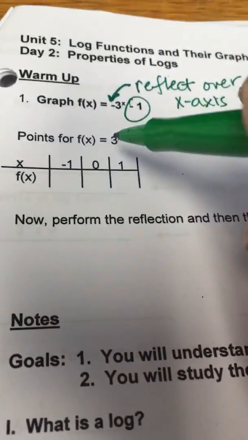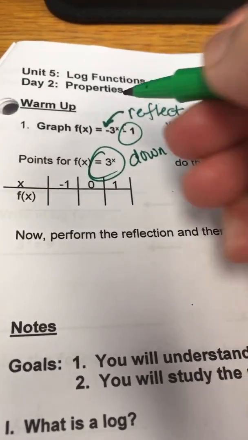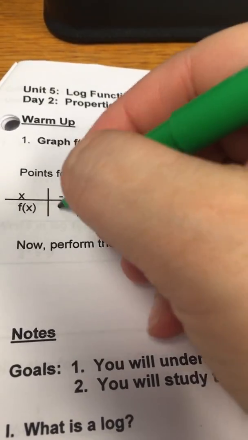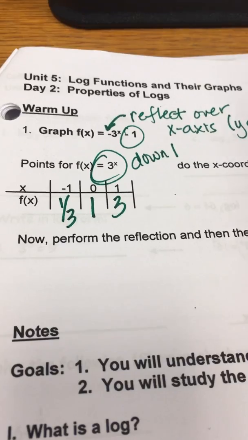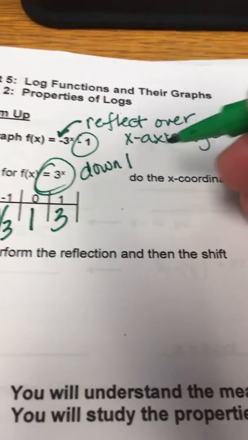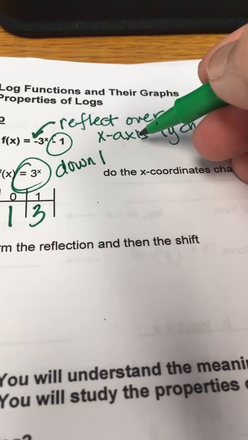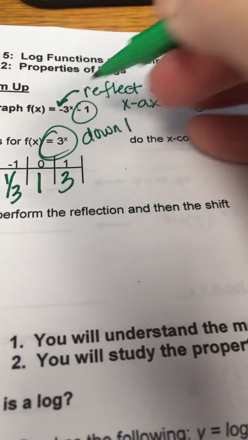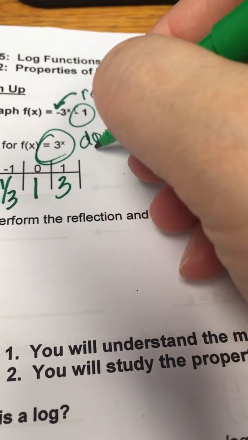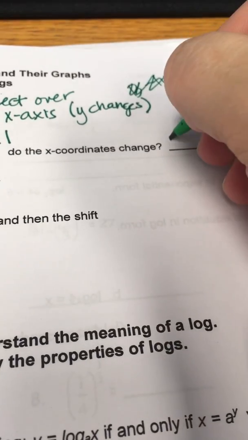All right, so anytime we're doing these, I'm going to ask you for the parent function. So do the parent function first, 1, 3, and then 1/3. And I ask you, when you're doing this, do the x-coordinates change at all? When I'm reflecting over the x-axis, the y is changing. I'm also moving it downward, which means it's affecting the y. So no, the x-coordinates do not change.